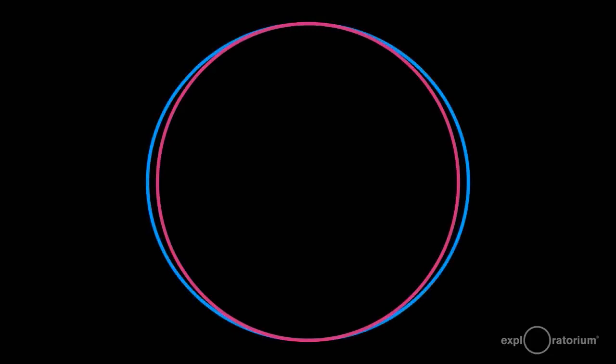Well, first let's look at the orbit of the moon. Now this magenta circle is not the shape of the moon's orbit. That is a circle, just as tall as it is wide. The moon's orbit is actually a little bit squished. It might look like this blue circle. So it's a little bit wider here than it is tall.